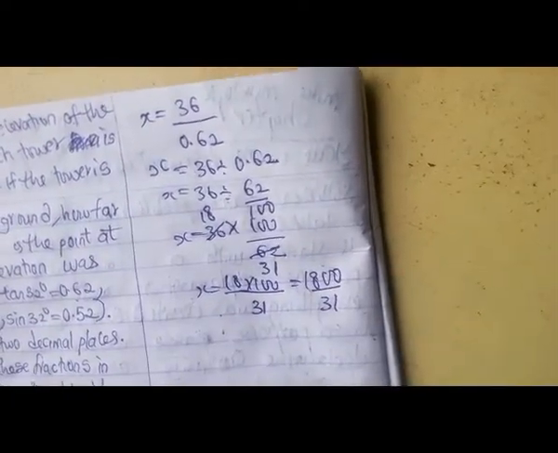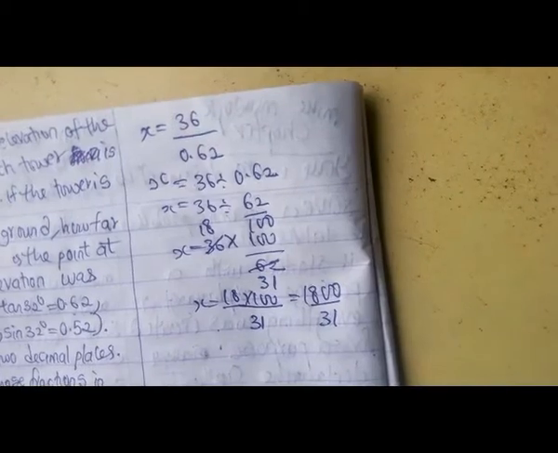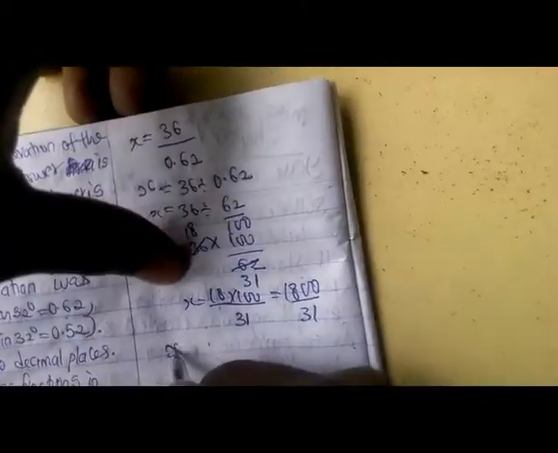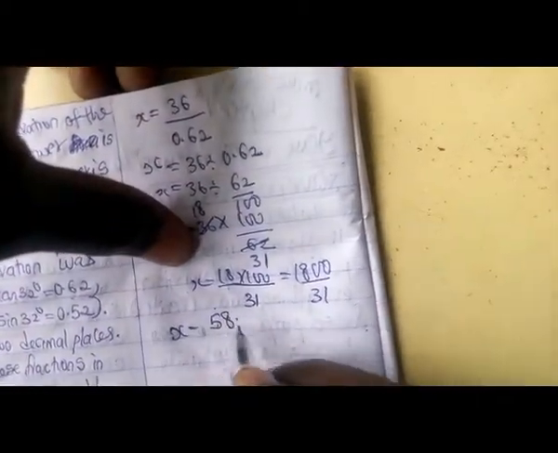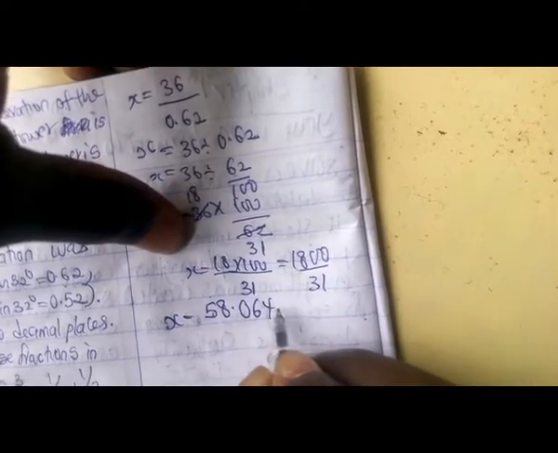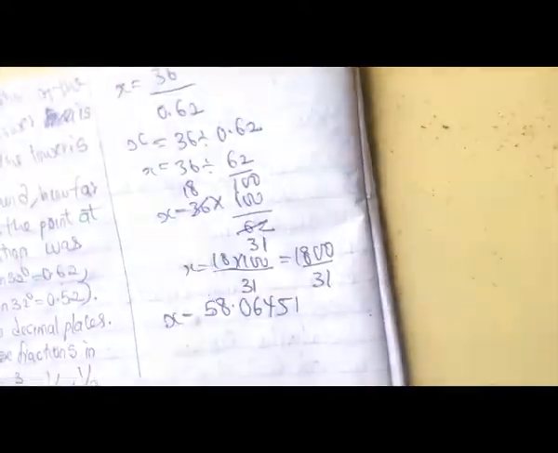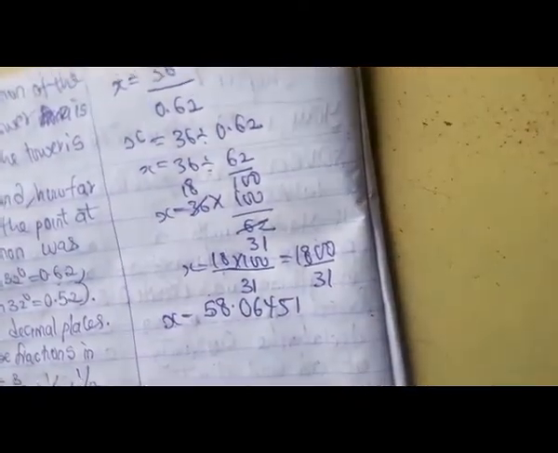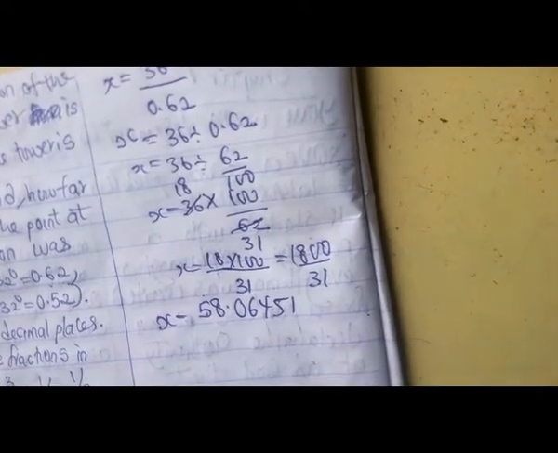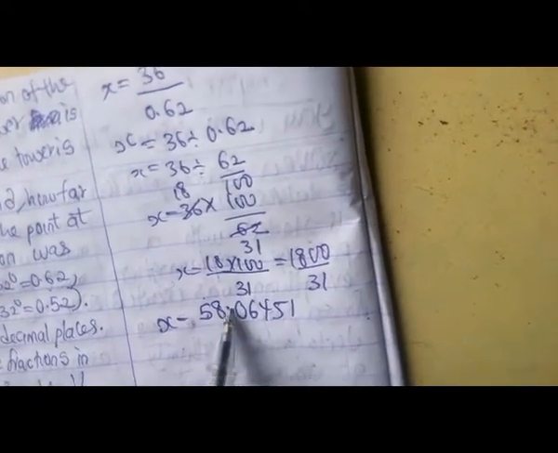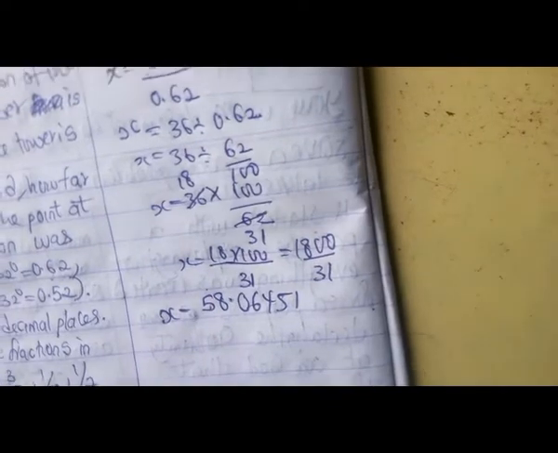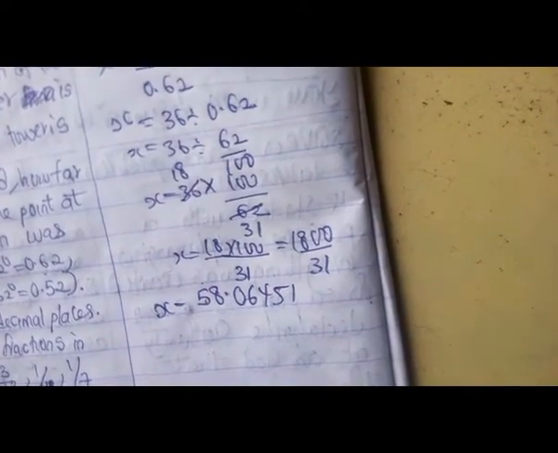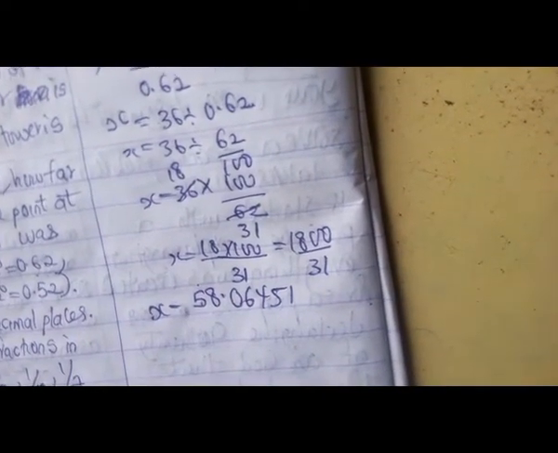So once you start dividing, 31 in 180 is 5 remainder 25, so we get 58.0645. 31 in 18 it is 0, 31 in 180 is 5, 31 in 258 is 8 remainder 10, you add 2 zeros, then 31 in 100 is 3... Then 31 in 200 is 6 remainder 14.